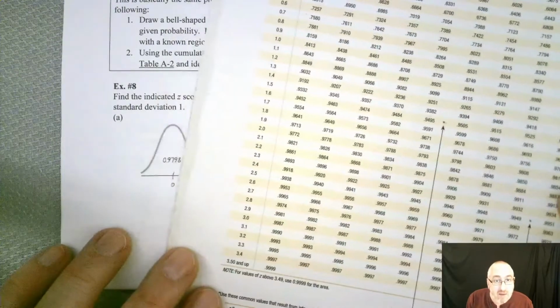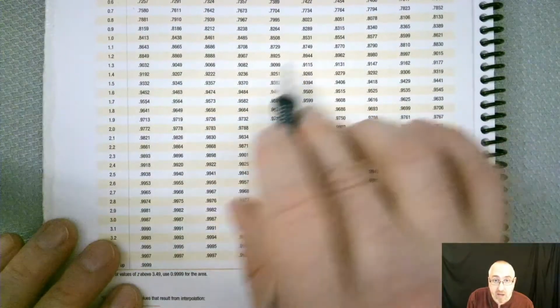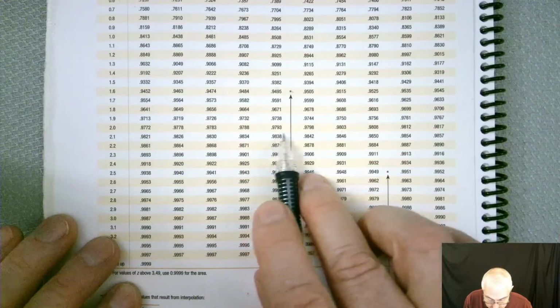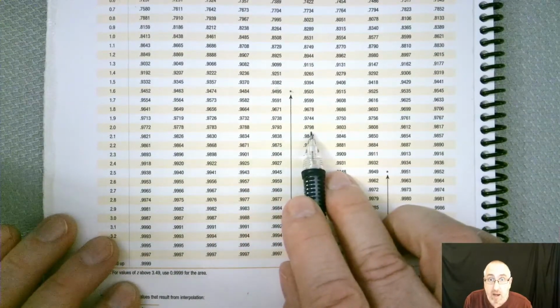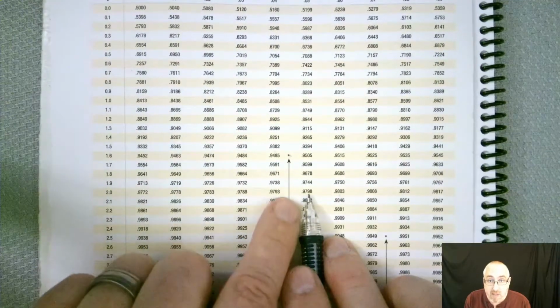So 0.9798. We're trying to find that somewhere in the body of the table. 0.9798. Aha, there it is. So we got to do our process in reverse.